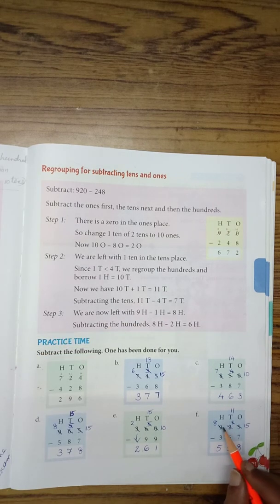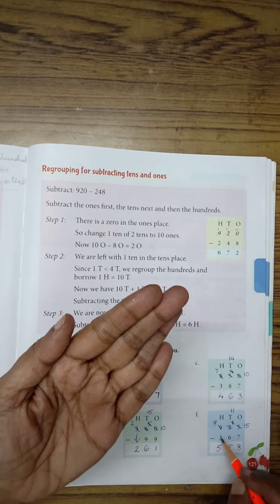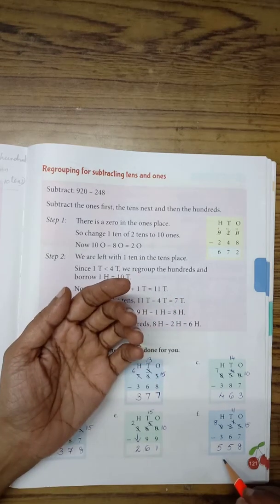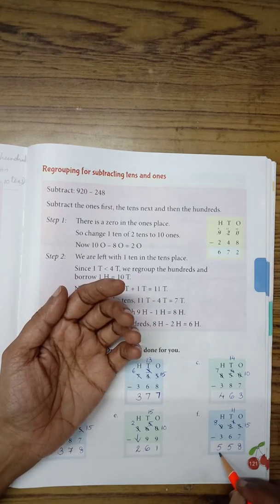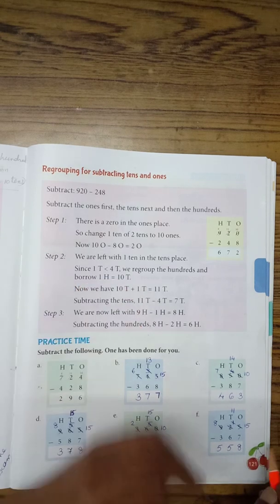Next one, now we have only 8 hundreds. 8 minus 3. After 3, 4, 5, 6, 7, 8. How many fingers? 5 fingers. So you write 5 in the place of 100. So the answer is 558. Clear?